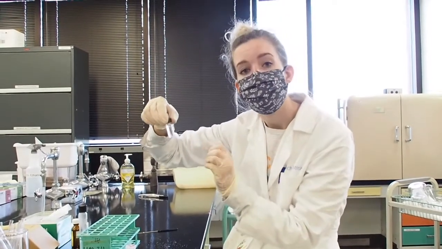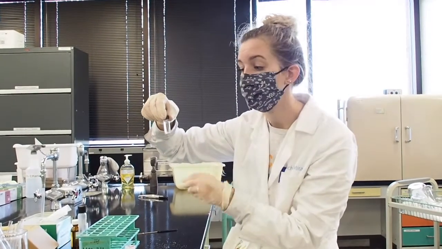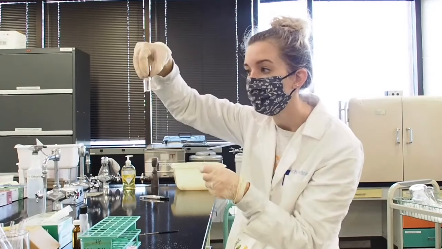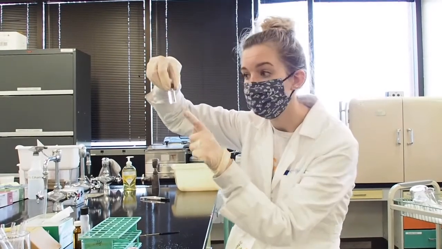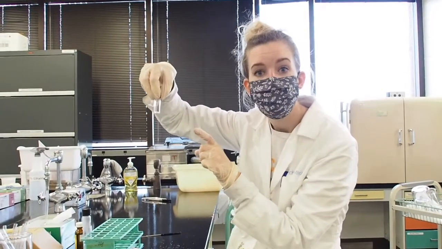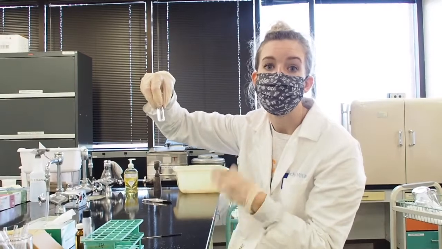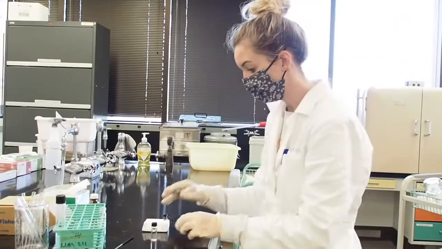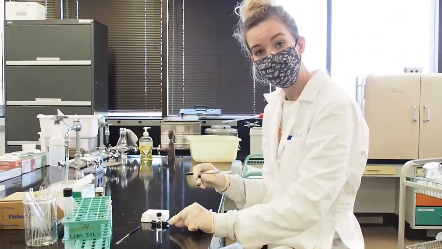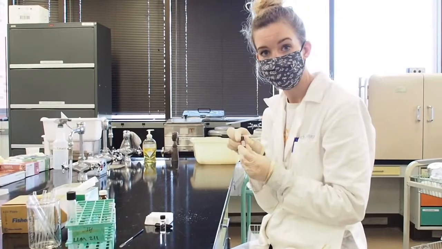So if it clumps, that tells you that there is moisture, and you need to add more until you see some free-flowing particles in your sample when you swirl it, to let you know that it is now completely dehydrated.